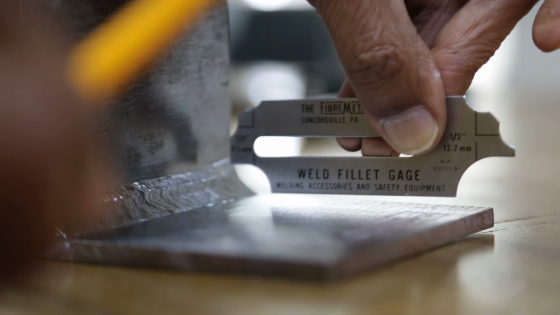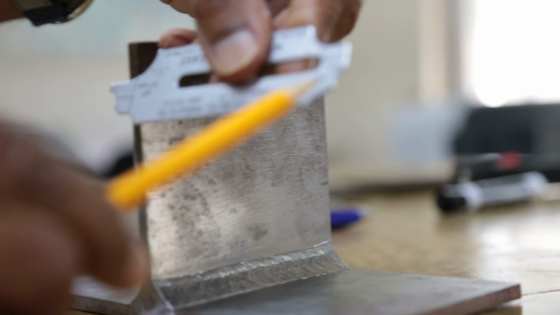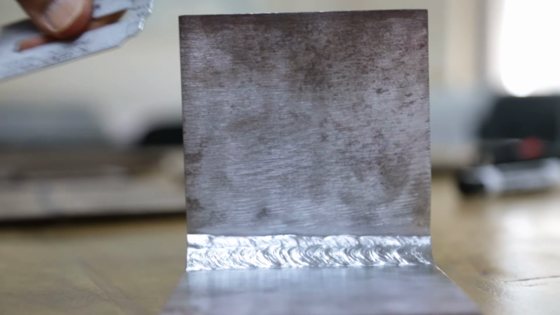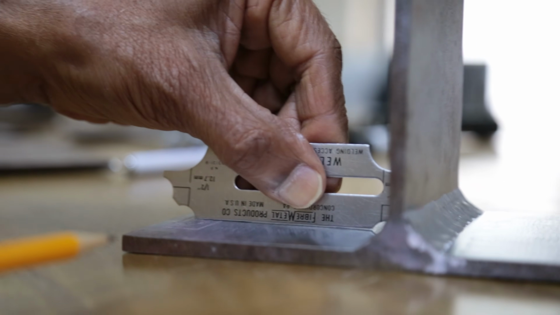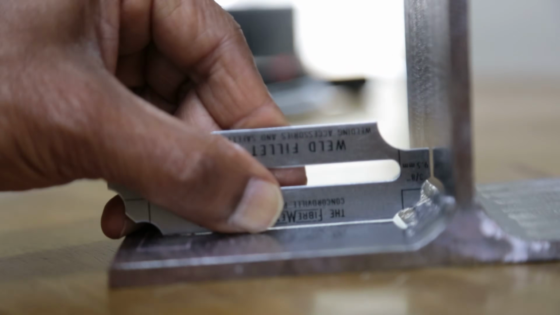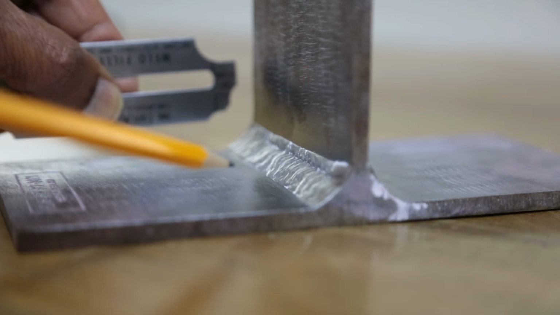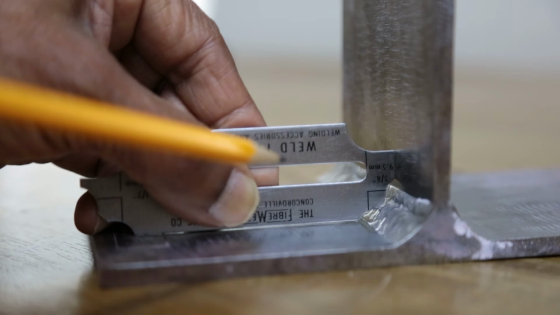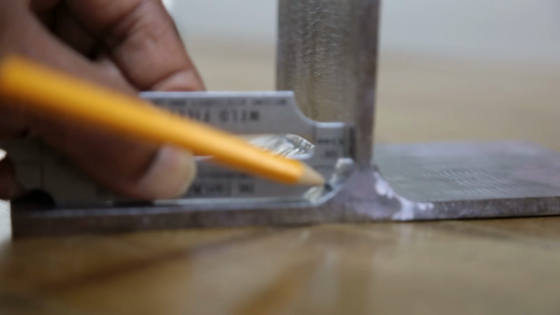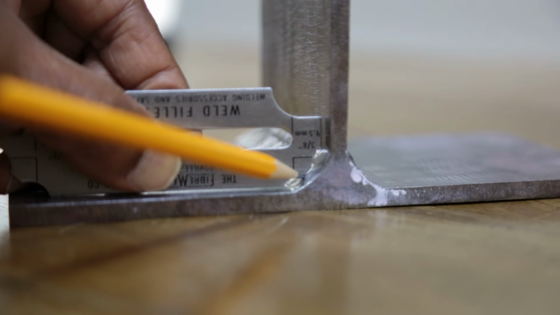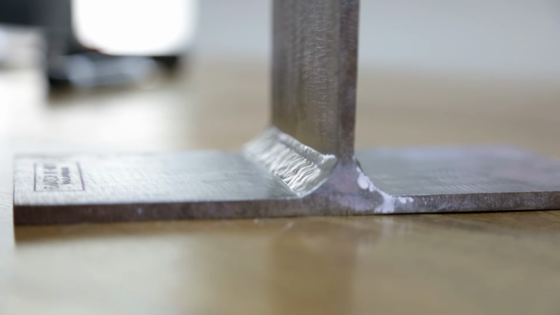Then the next step is the throat. For the throat, you flip the gauge like this, and you can see this one is actually for the 3/8 inch. Let's say I flip it here, or we can do it here like that. So here you put it here, and we have to make sure that this tip actually touches the weld. Then you just move it, and it should touch it all the time, and there should not be any light coming under the tip, and that checks the throat. So it's very simple.